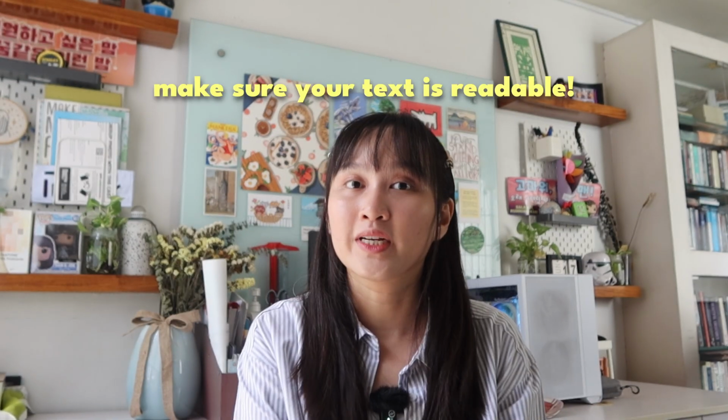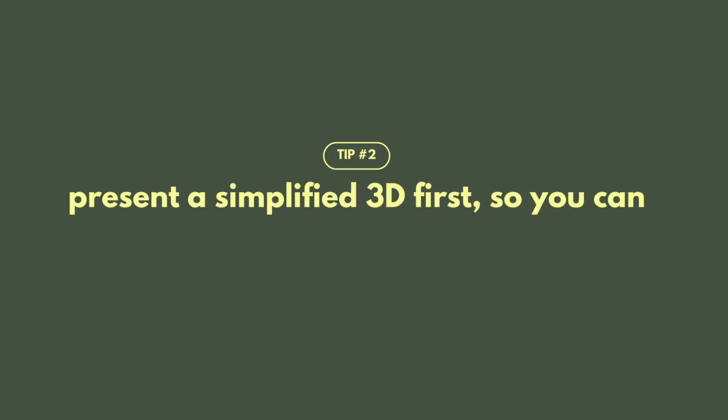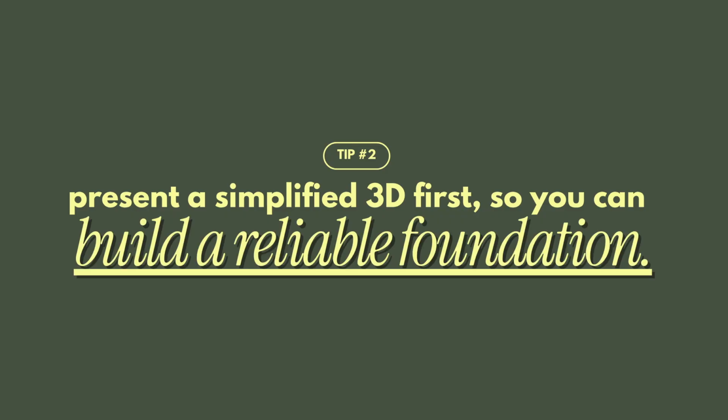And also make sure that your text is actually readable when it's printed out, because it's not just going to be for your client, it's also going to be for your team and the workers who will be reading these on site. We also have to consider that 2D plans may not be able to fully convey how objects work together in a space, which is why the next tip would be to present a simplified 3D first so you can build a reliable foundation.